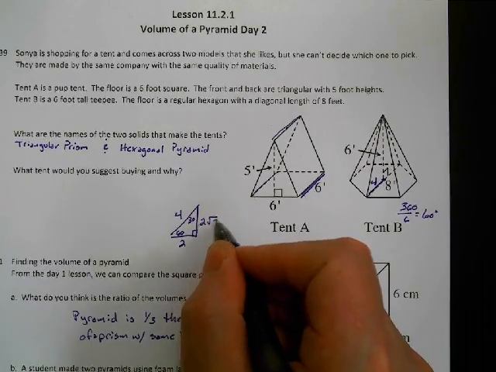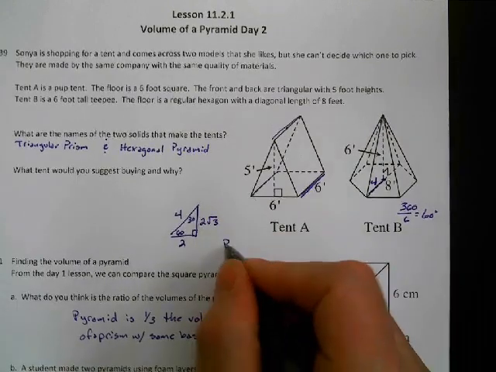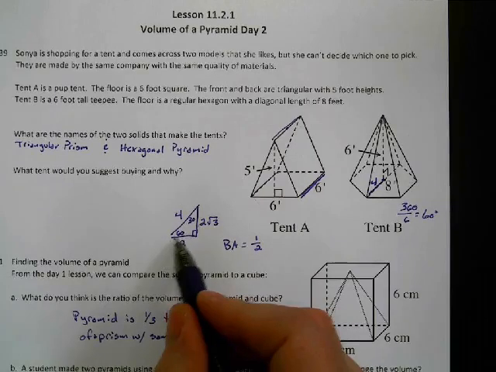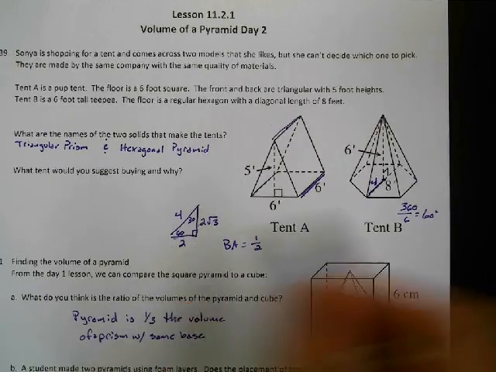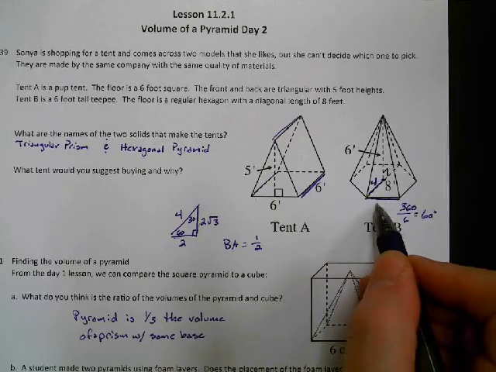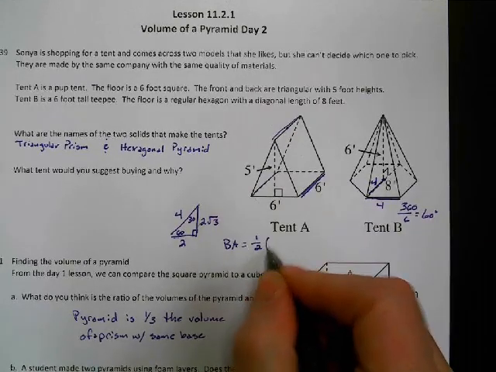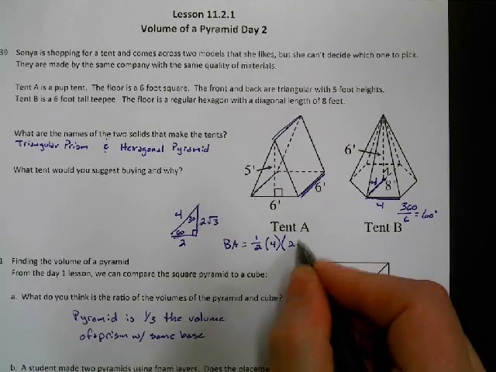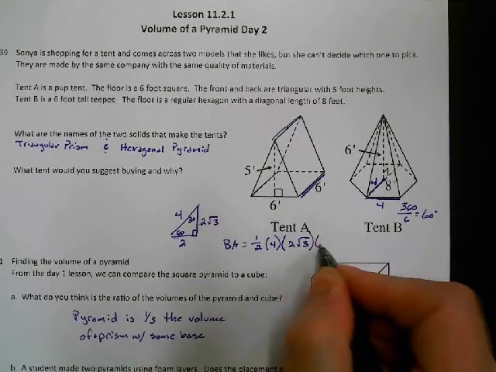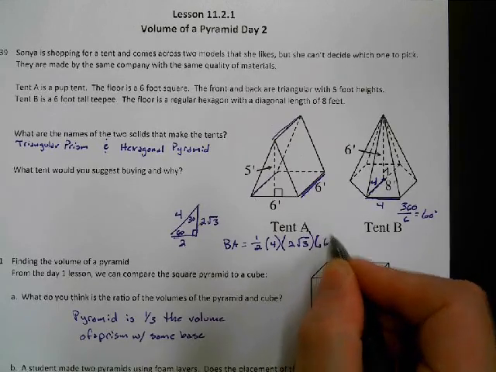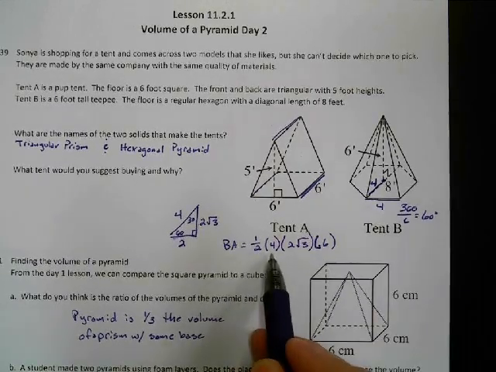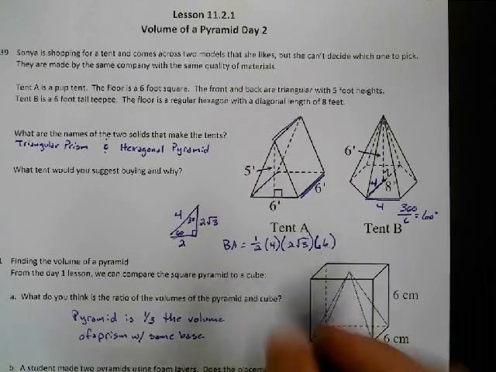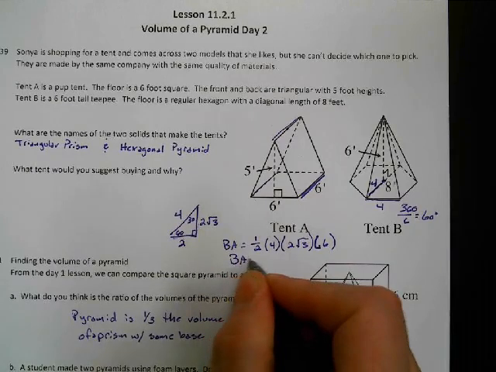So our base area is 1/2 the side length. Well, this side is 2. That means the whole side here would be 4. So 1/2 the side length times the apothem, 2 root 3, times the number of sides. Oops. The number of sides is 6. So 1/2 of 4 is 2. 2 times 2 is 4. 4 times 6 is 24. So the base area is 24 root 3.